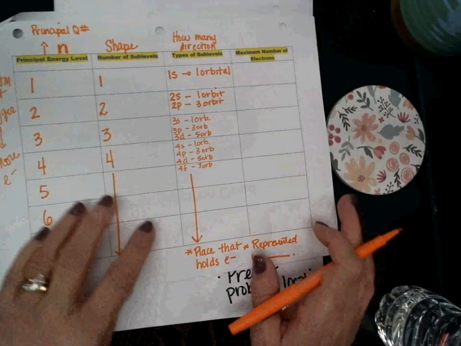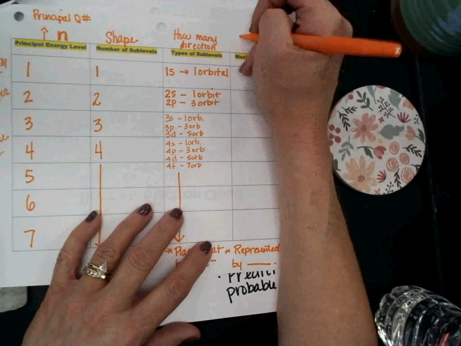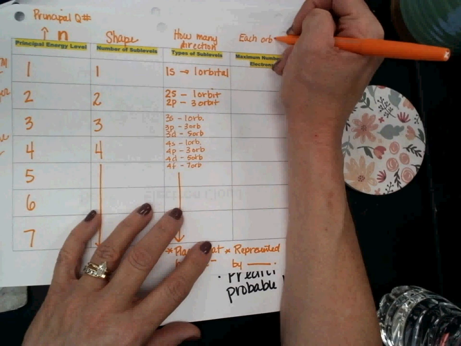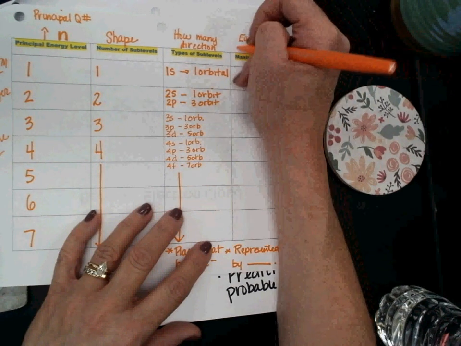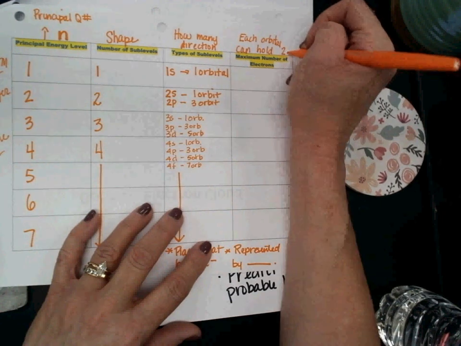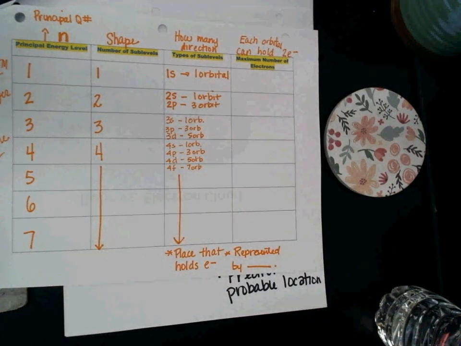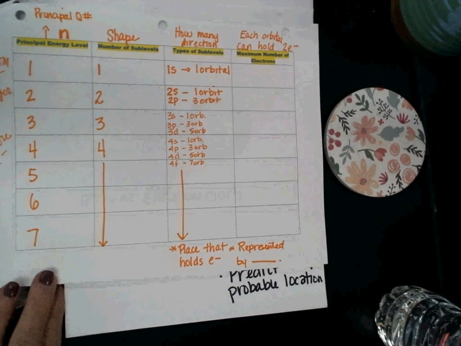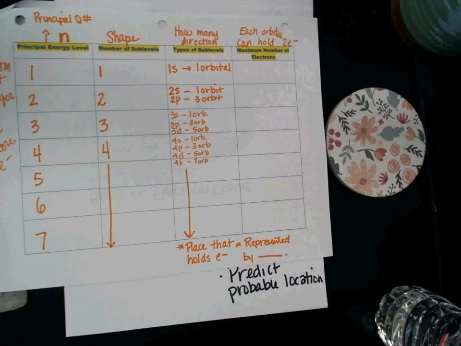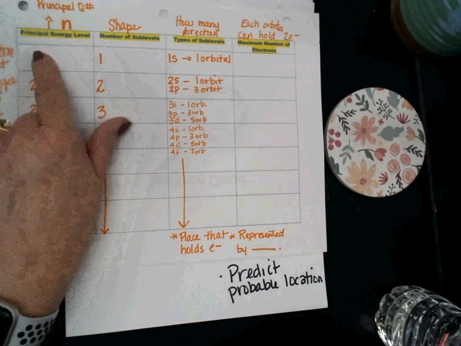past the F. Now I'm also going to tell you, and we're going to write this up here, each orbital can hold 2 electrons. And that tells us the maximum number of electrons we can have in each energy level, if I calculate it.